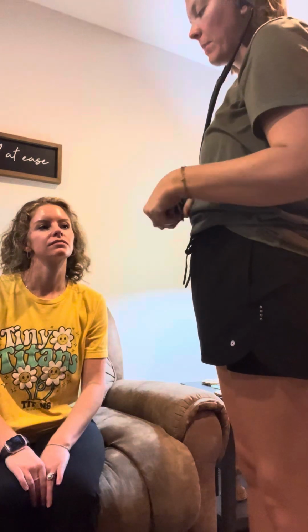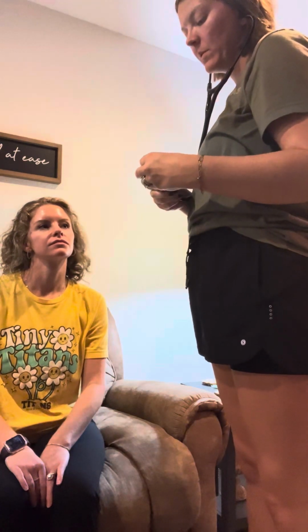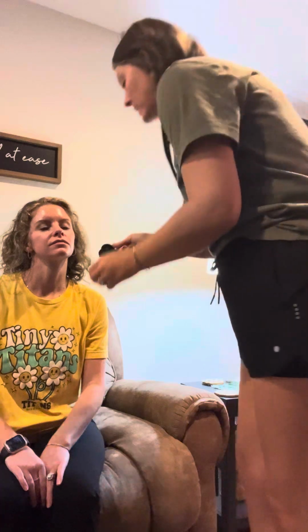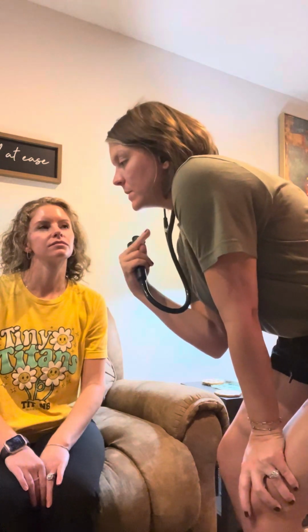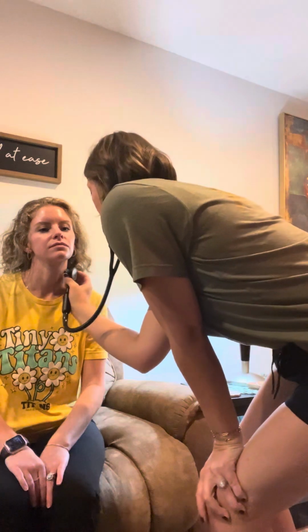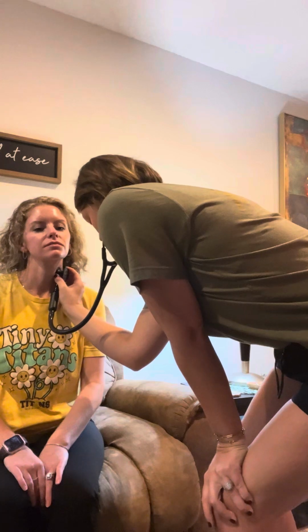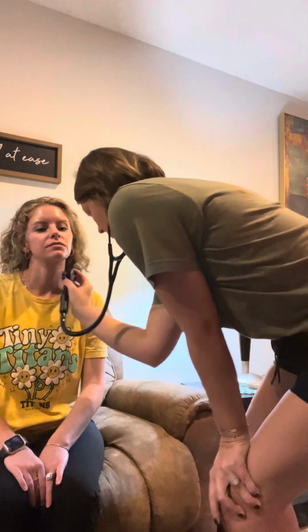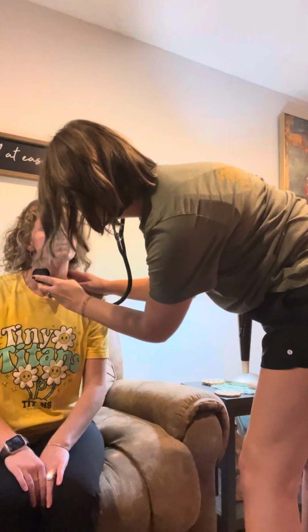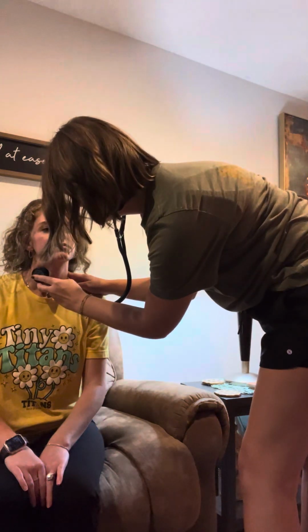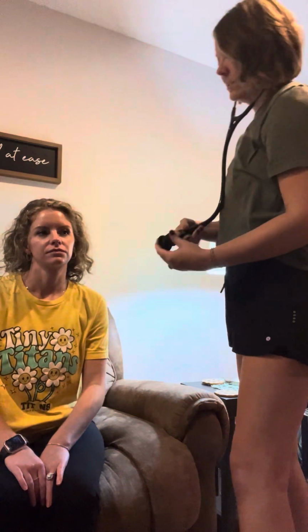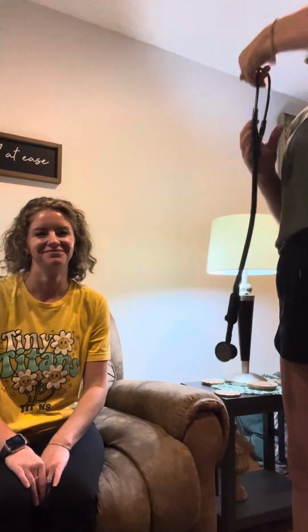With this one, I'm going to use the bell of my stethoscope. And then when I start listening, I'm going to have her hold her breath so that none of the sounds through the trachea are mistaken for bruits. So if you will, when I start listening, just hold your breath. You can breathe now. No bruits were noted.